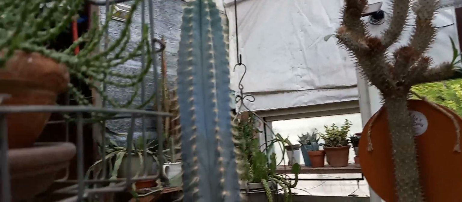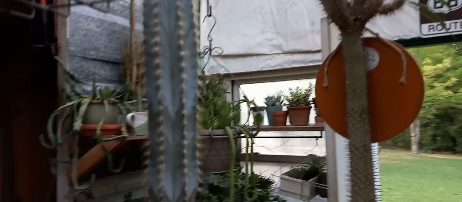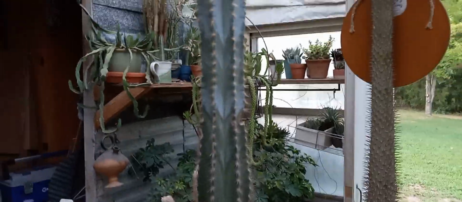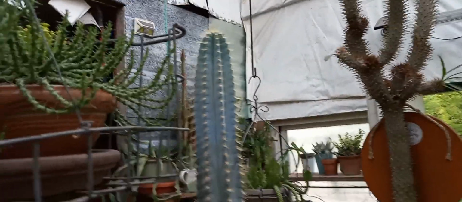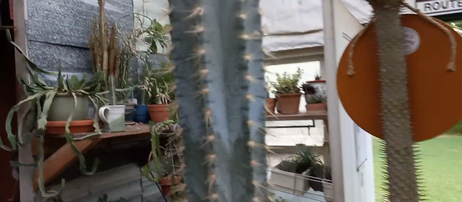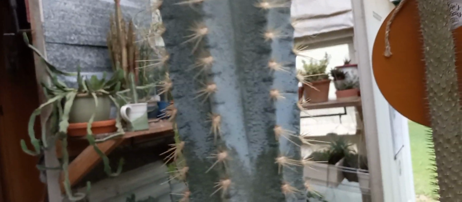And this is a Pseudopilocereus azureus. It was one of the ones I forgot to put in my California Cactus Center video. I've had it a very long time, oh, probably 38 years. And it's very much like this Euphorbia, except the fact that it has areoles that you see here.